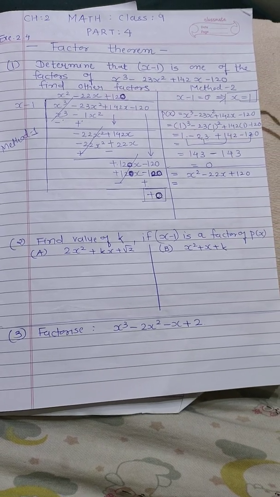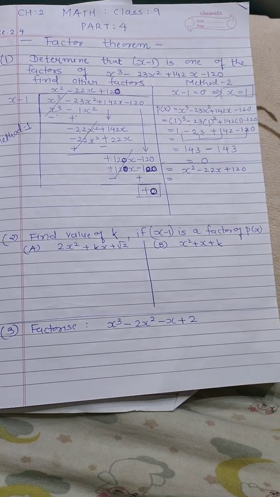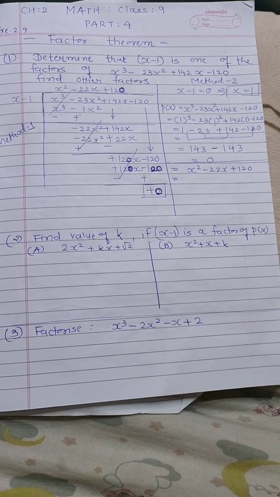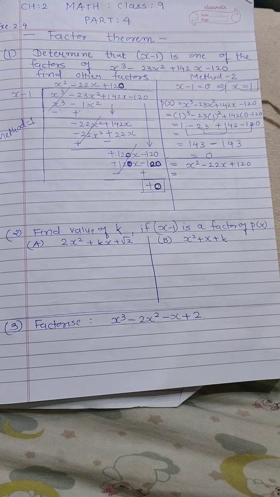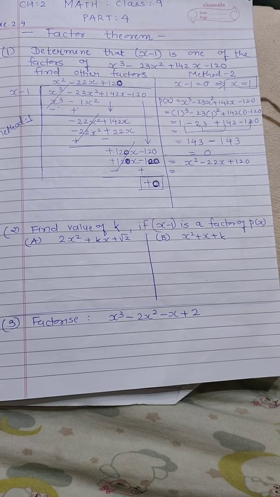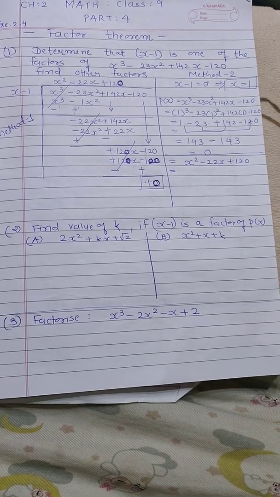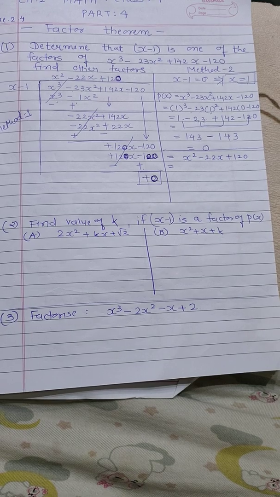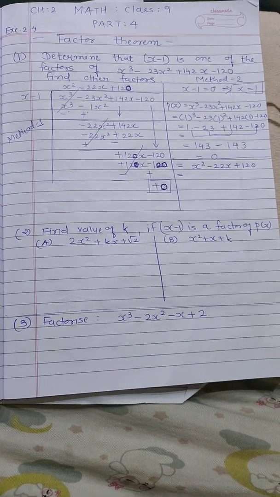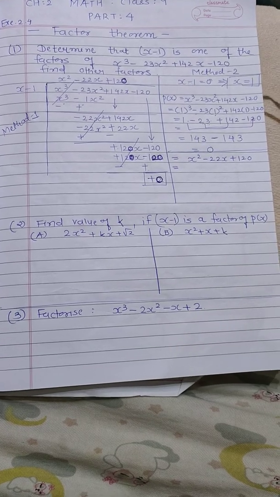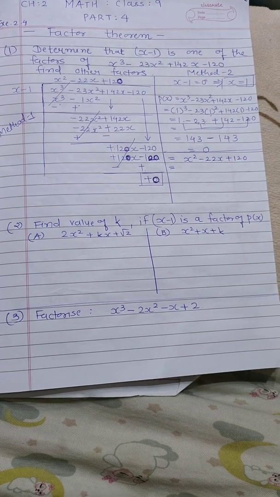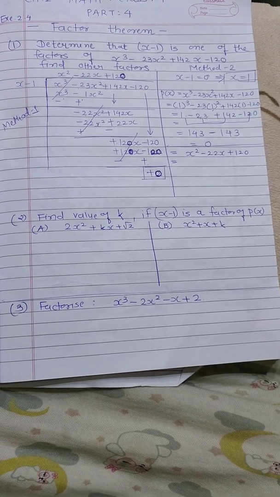This is based on exercise 2.4 and it is also known as factor theorem. You can see the first question. Determine that x minus 1 is one of the factors of x cube minus 23x square plus 142x minus 120. I have shown two methods here, method 1 and method 2. The question is, determine that x minus 1 is one of the factors. That means this is one of the factors, and after that you have to find the rest of the factors of p of x.